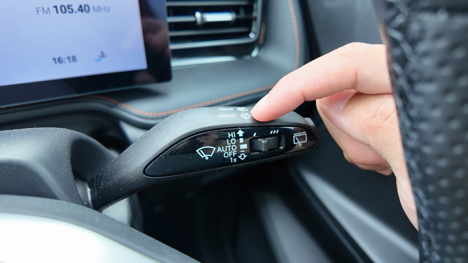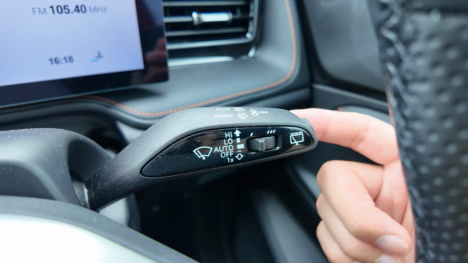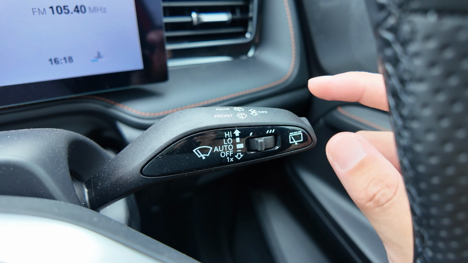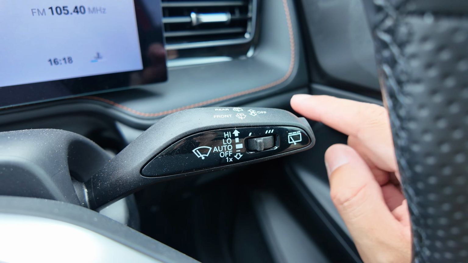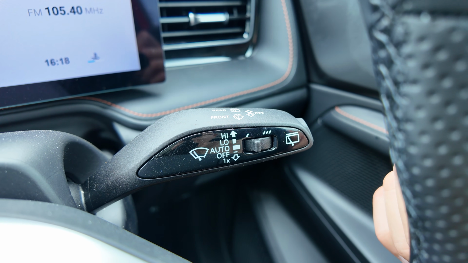Next, you can find the windscreen washer indicators at the front. Pulling towards the steering and holding is to wash the front windscreen. Push it towards the dashboard or the engine bay direction and hold is to wash the rear one for the fluid.